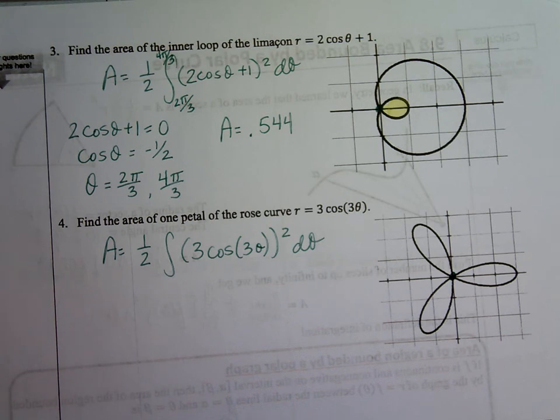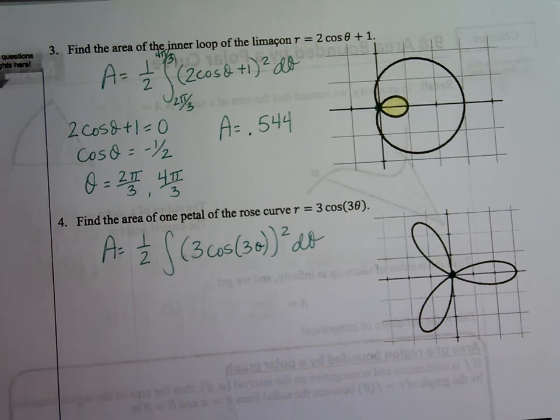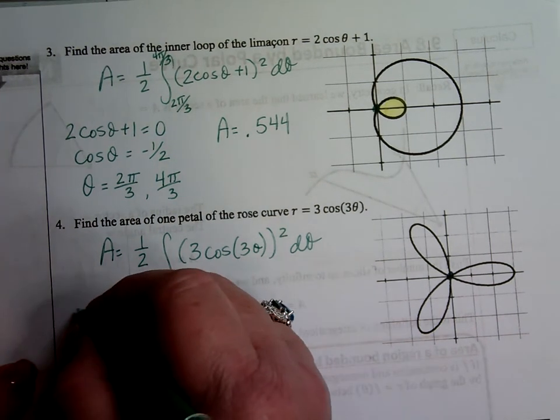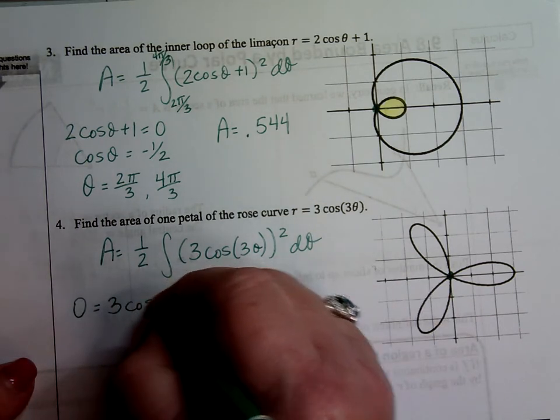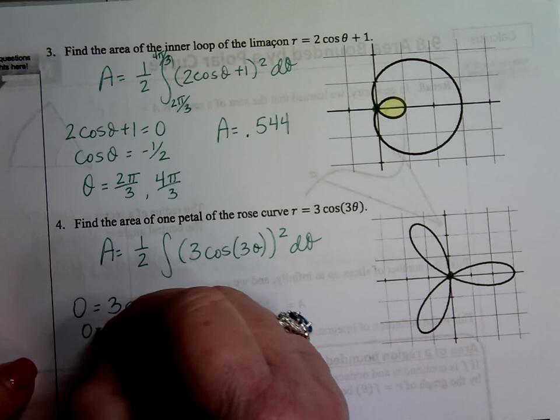Because it's probably your question. It's always going to be 0. And the answer is nope, not really. Okay, but for now, it equals 0. 0 equals 3 cosine of 3 theta. Divide by 3, you still get 0.